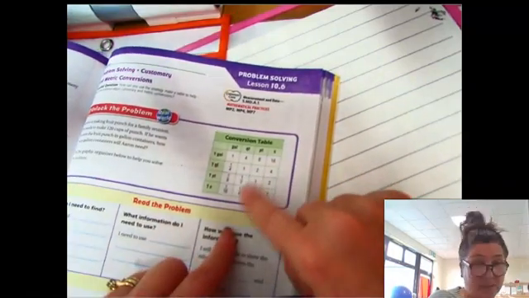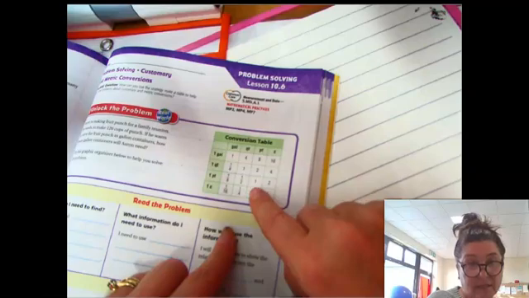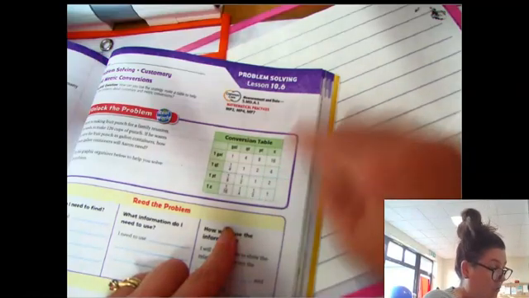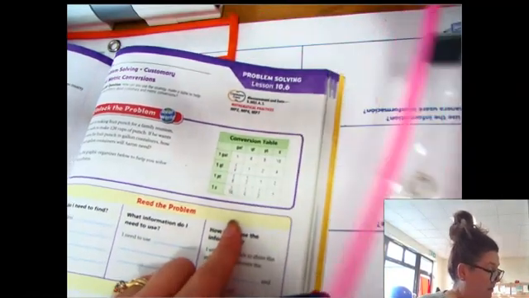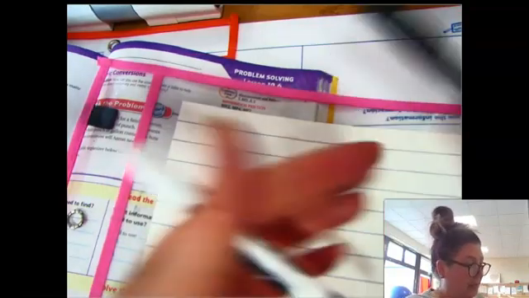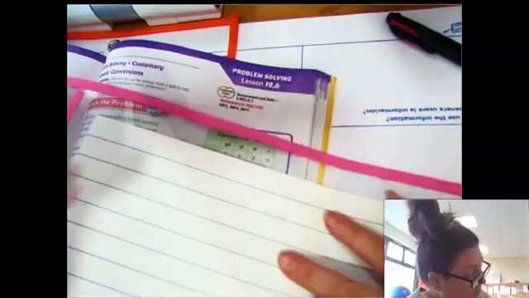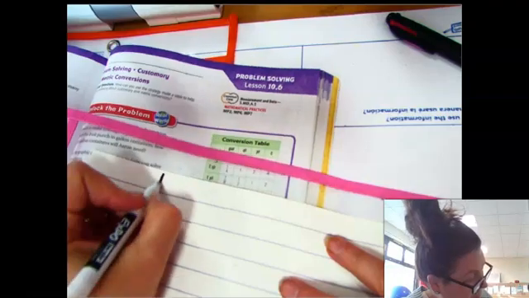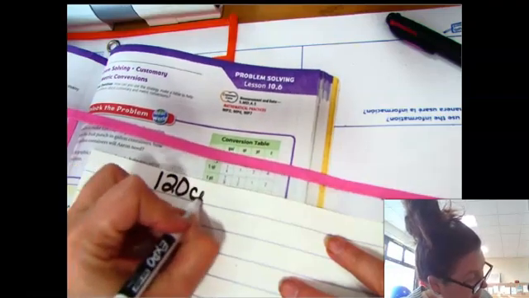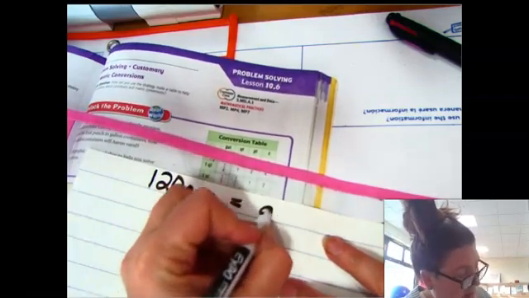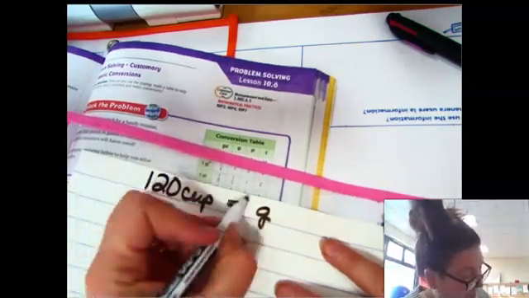So you can do it this way, and I think that's definitely interesting. Or you can do what I was teaching you about, the conversion chart. Okay, so how would we do it? We have 120 cups, right? And we need to turn it into gallons. How many gallons? So I'm going to put a question mark by that.